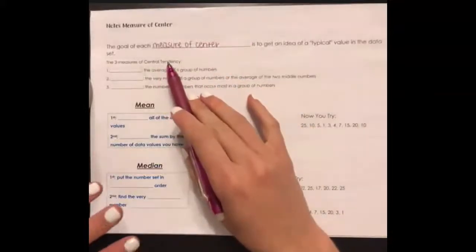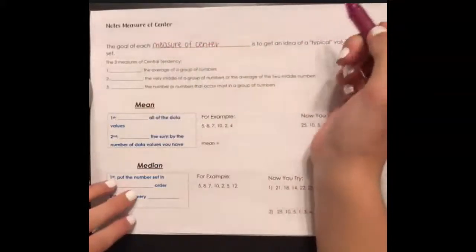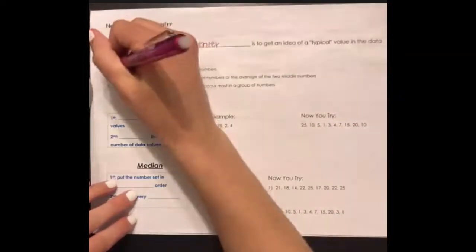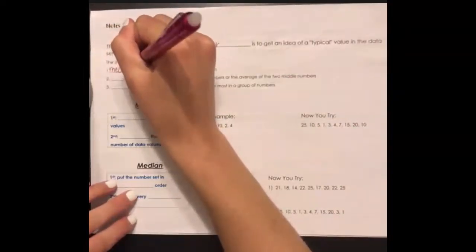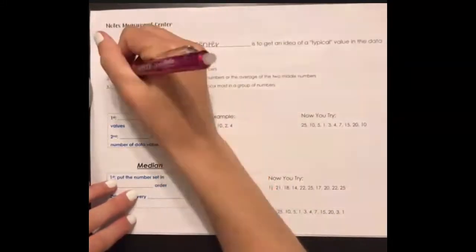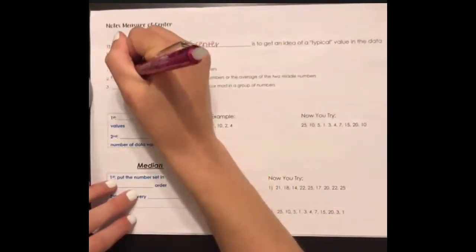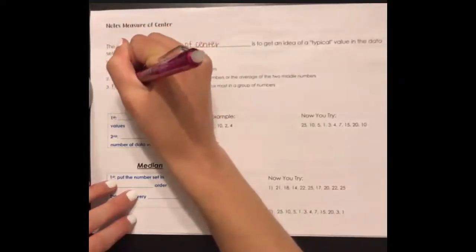There are three different types of measures of central tendency, what you also may hear them called. And that would be the mean, which might be represented as x with a little line over it. You also have the median. And you also have the mode.